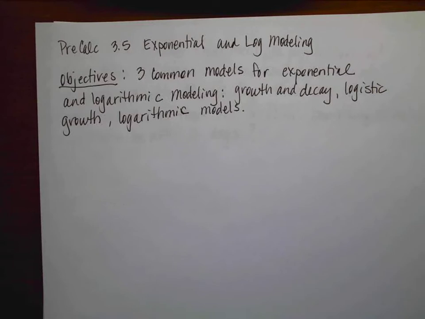So today we're going to do 3.5. We're going to talk about exponential and logarithmic modeling. Our objectives are to talk about the three common models for exponential and logarithmic modeling: exponential growth and decay, the logistic growth or decay model, and then the logarithmic models.